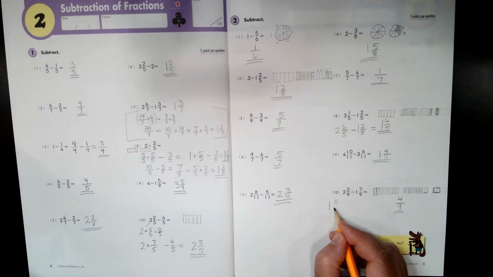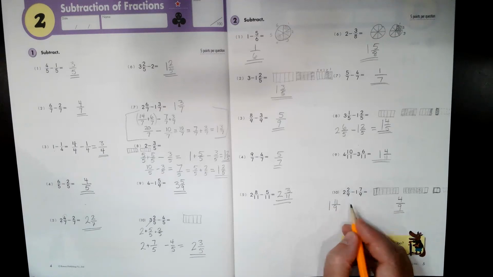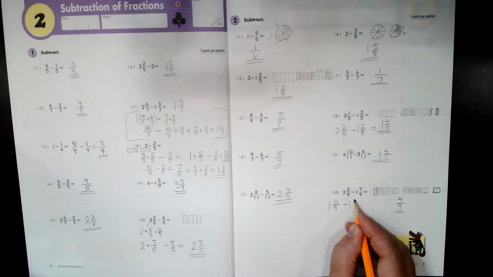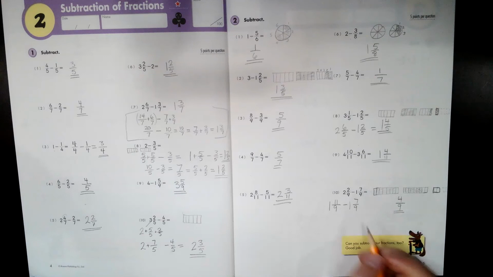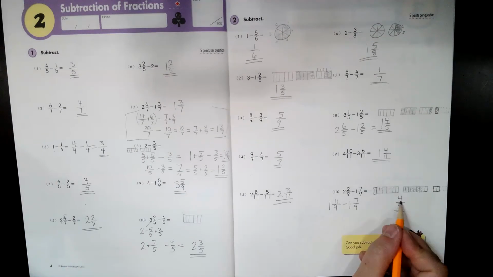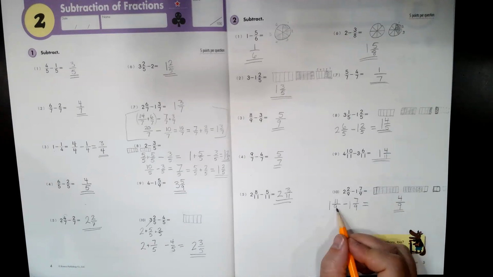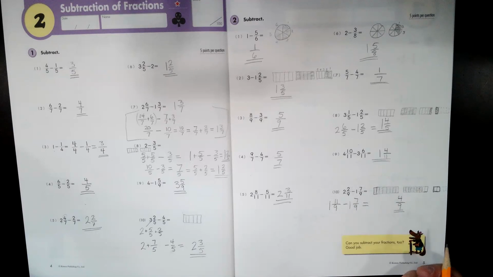To look at this another way, we need to separate this and we need to say 1, 11/9 minus 1 7/9. And 11 minus 7 is 4. So 1 minus 1 is 0, so there's nothing there. So this is 2 ways to look at this same problem.